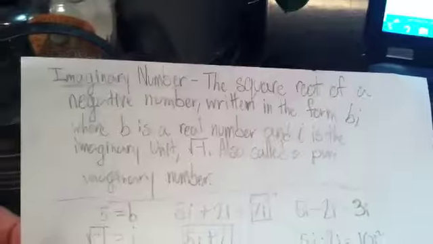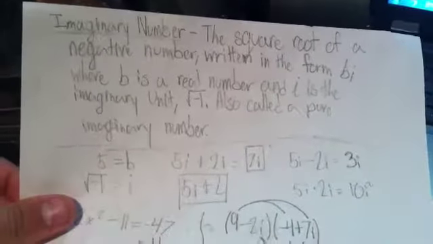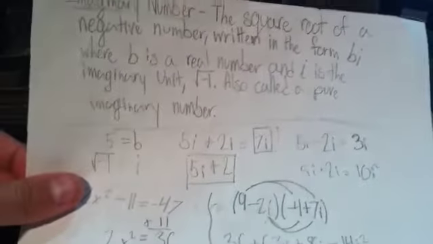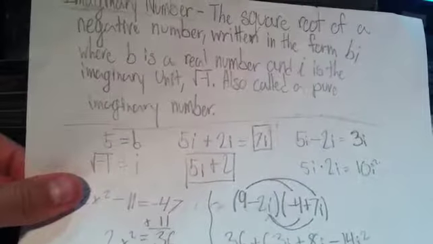I found the definition for imaginary number. It's the square root of a negative number written in the form b times i, where b is a real number and i is an imaginary unit, radical -1, also called a pure imaginary number. So here are some examples for multiplying, subtracting, and adding imaginary numbers.